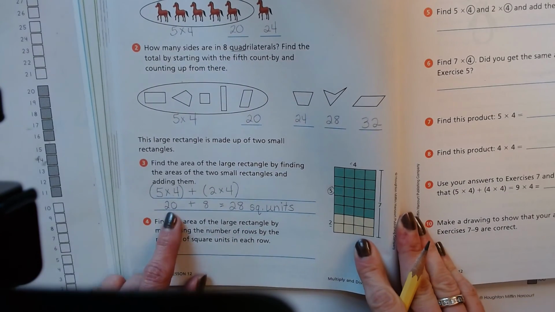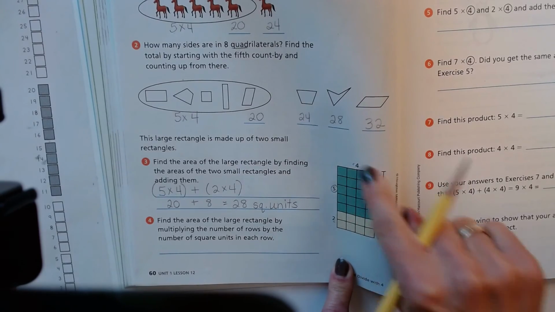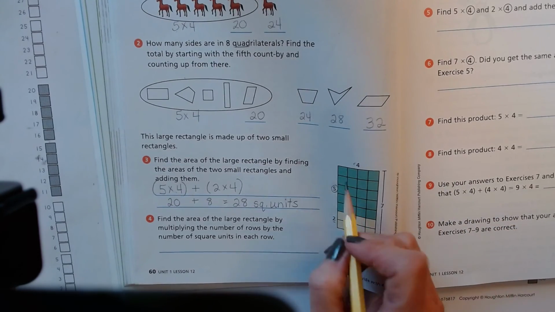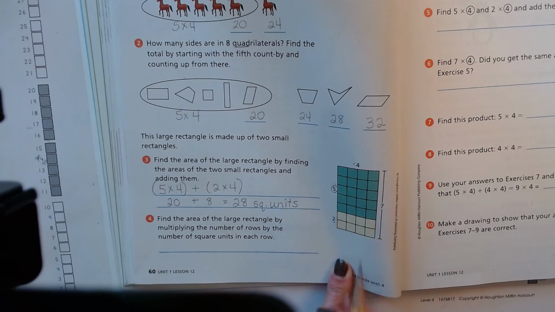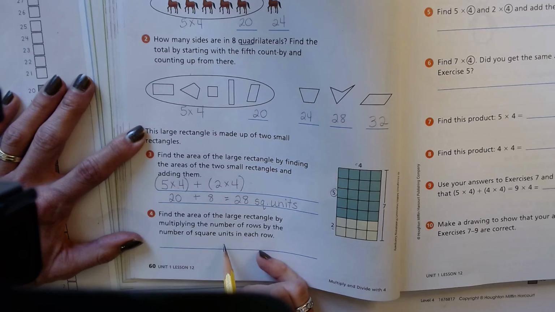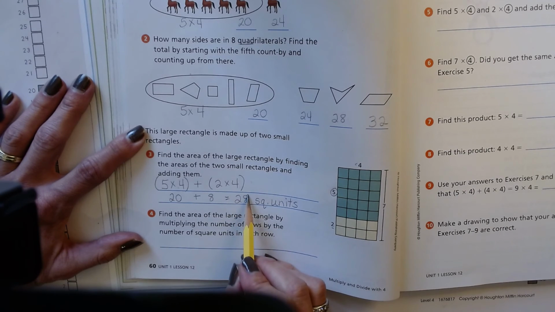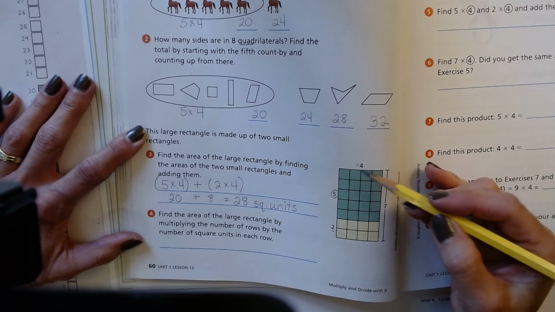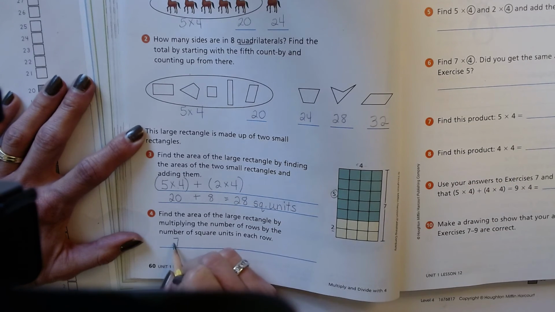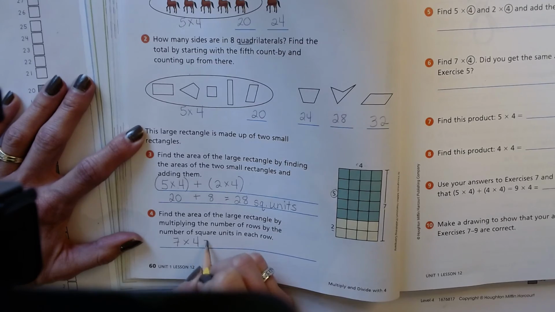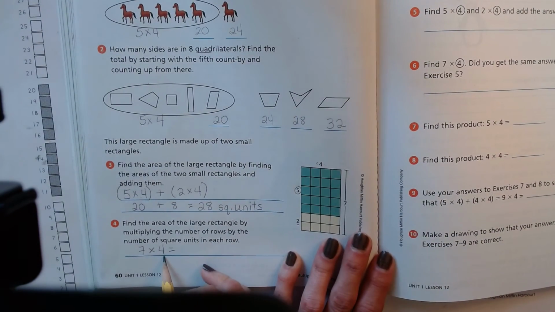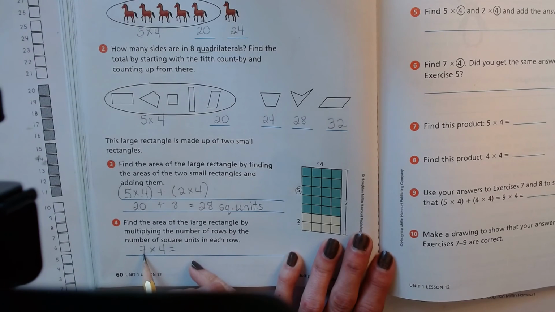So I have 20 plus 8. The green one is 20. The yellow one is 8. I could even count to check to make sure I'm right. So how do I use that? Right? I add them together. I get 28. Let's see what I get when I have 7 rows of 4. Let's count them because I don't know how to multiply by 4s very well yet. And I know I don't know how to do 7s yet.